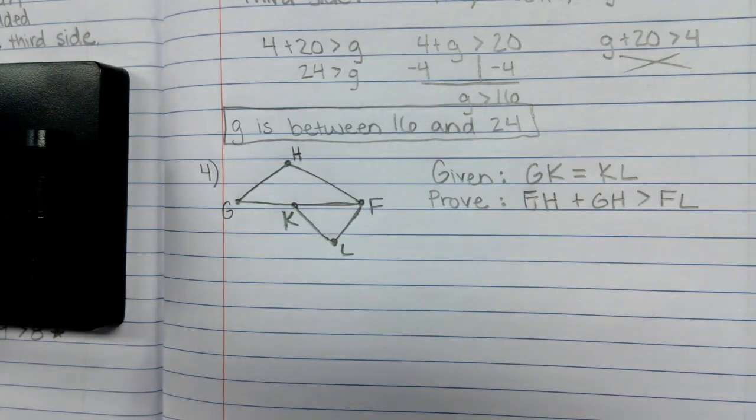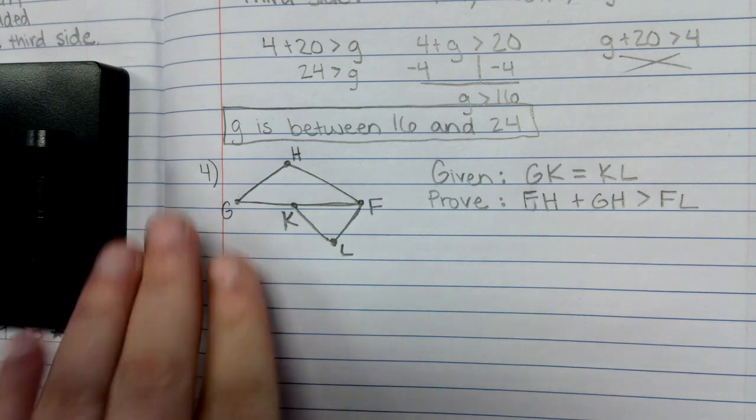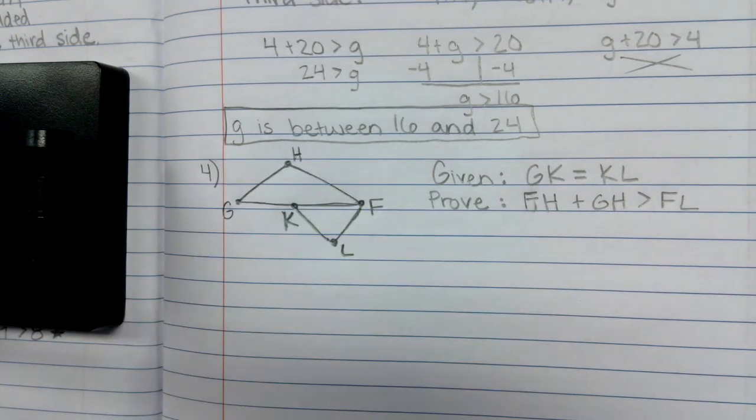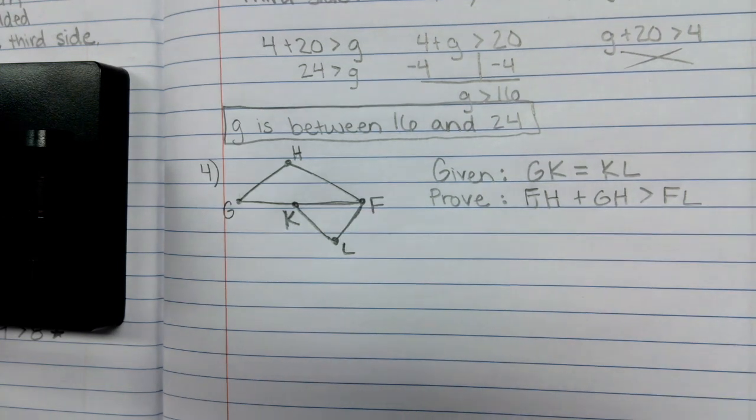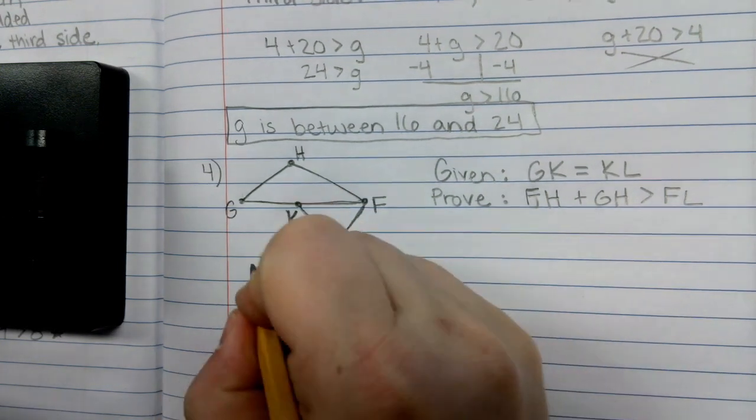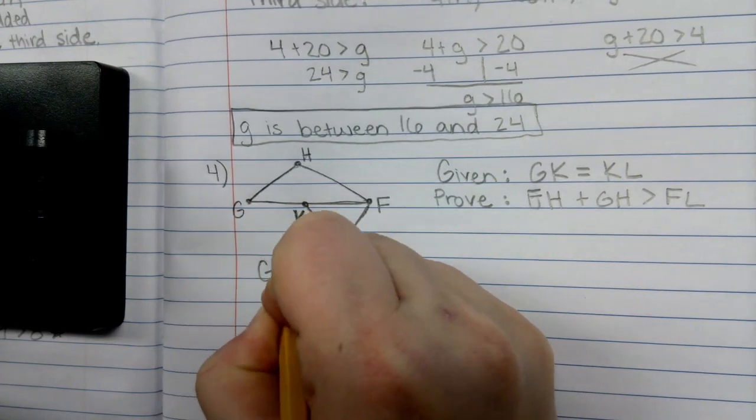All right, so for our flow proof, we're going to just create all of our ideas and then try and connect them into different parts. So what's one idea that we know right off the bat? GK equals KL. Our statements go in boxes, so we draw a box around it. I like to write it first, then draw the box. And then our reason goes below it.